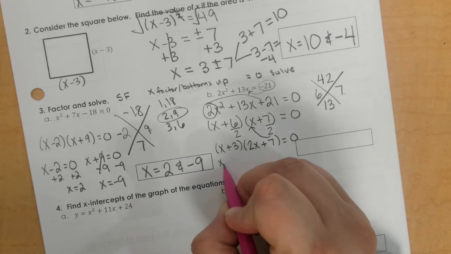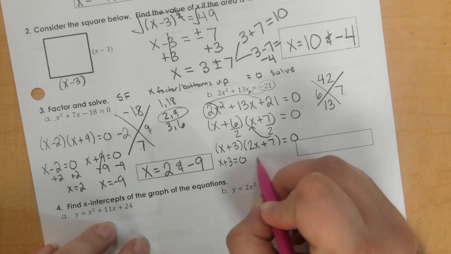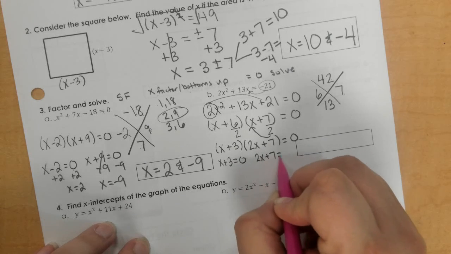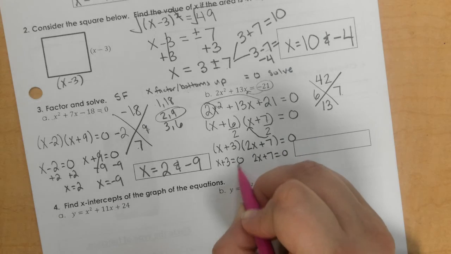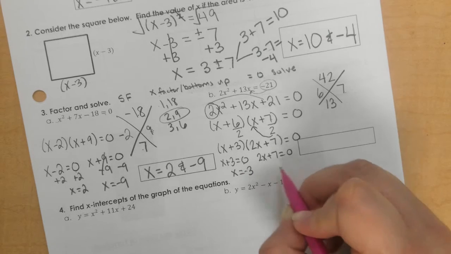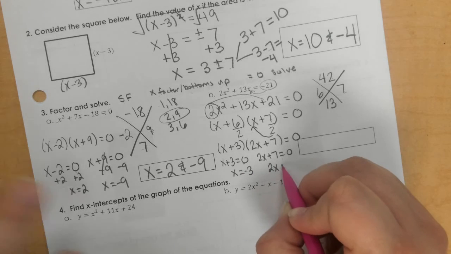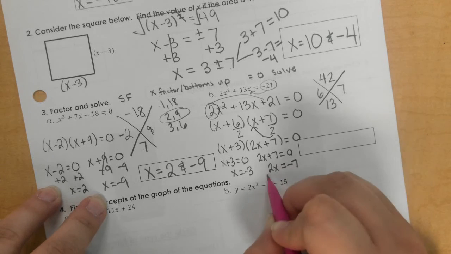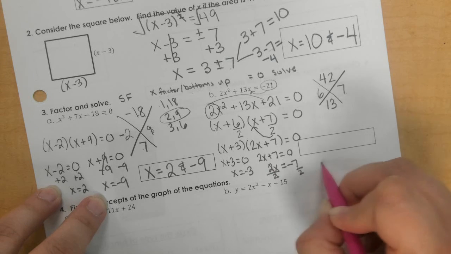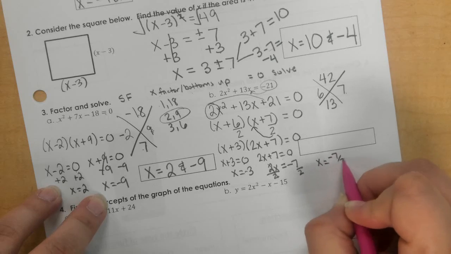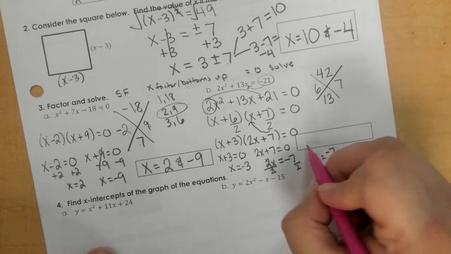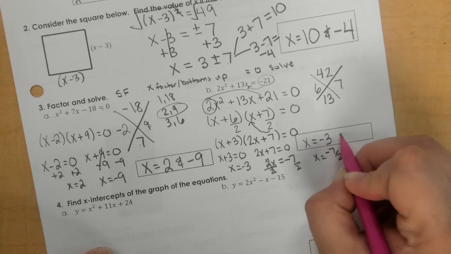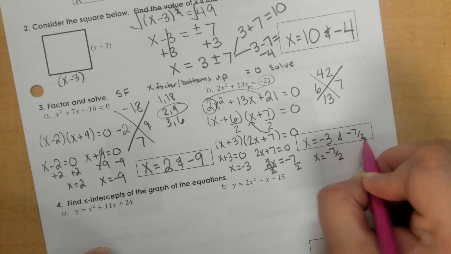Then you take x plus 3 equal to 0 and 2x plus 7 equal to 0. So the opposite of this would be x equals negative 3. And here we'd have 2x equals negative 7. Bring the 7 over. Divide by 2 and x equals negative 7 halves. So my two solutions are negative 3 and negative 7 over 2.